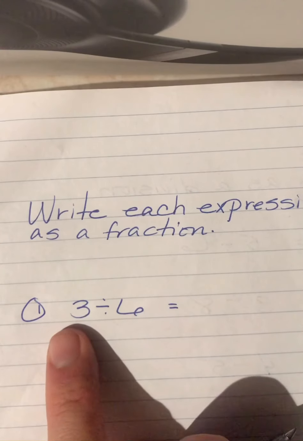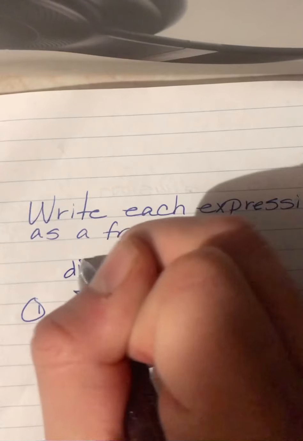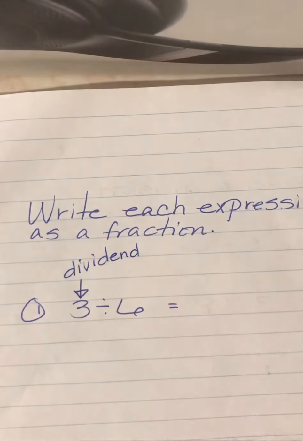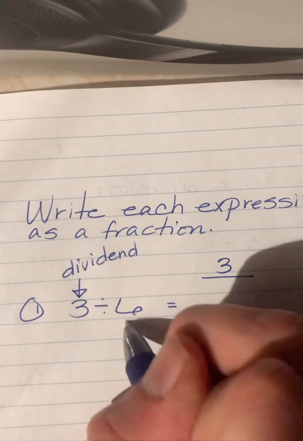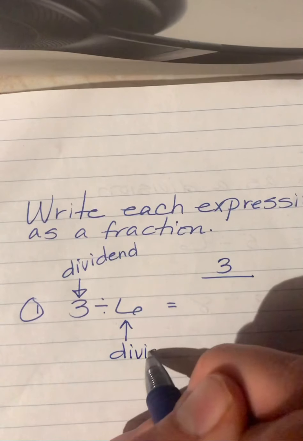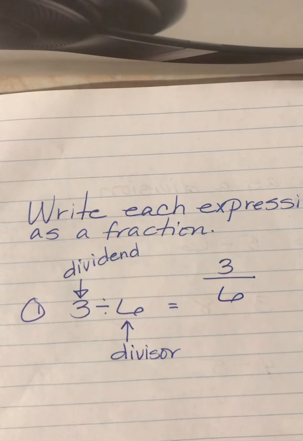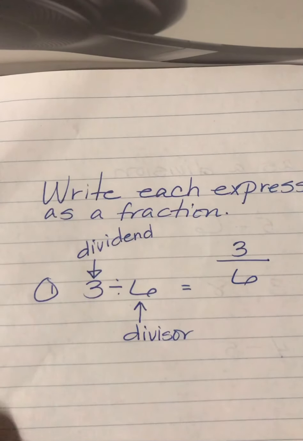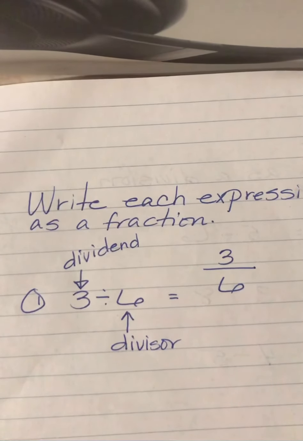So, like I said before, the first number that you see, which is the dividend, will now be the numerator, while our divisor, which is the number that divides the dividend, is our denominator. So let me show you another example just so that we can continue moving forward. And this isn't that hard, right? Like, I don't think actually dividing fractions is easier than multiplying fractions, and it's fun. Well, I think it's fun.